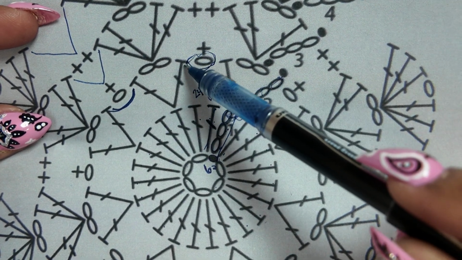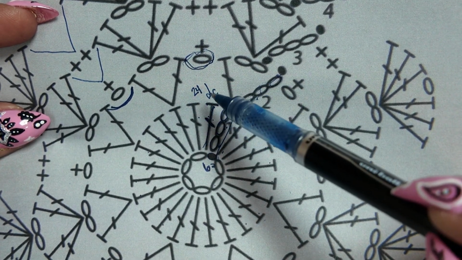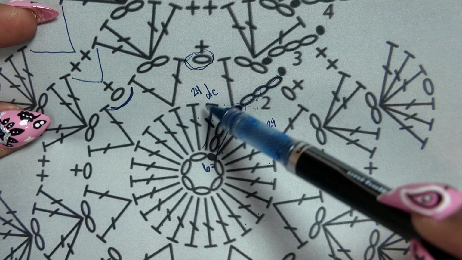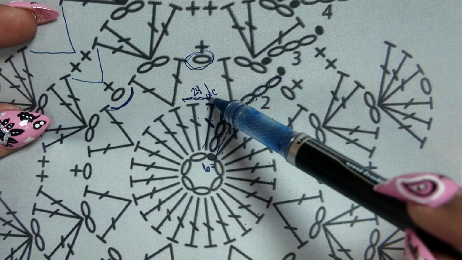This is a chain 1. Our blank circle is always going to be a chain. And these are 2 double crochets here, and this means we're going to skip those 2 double crochets.